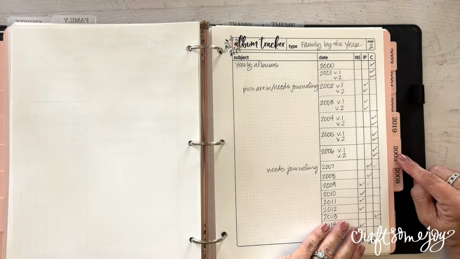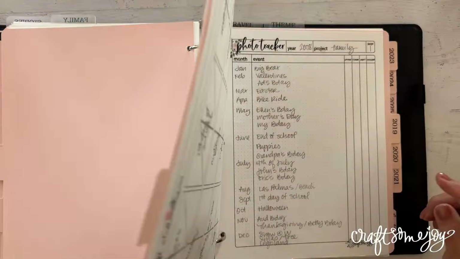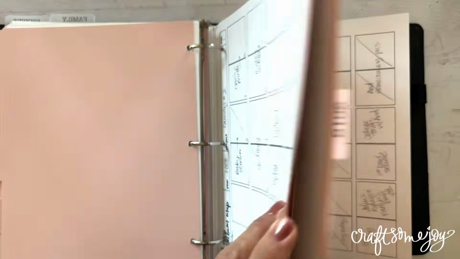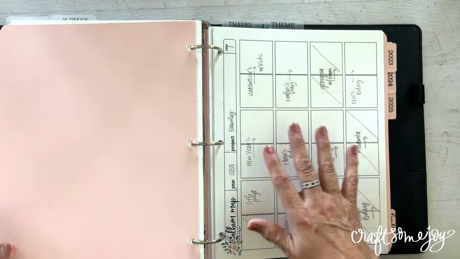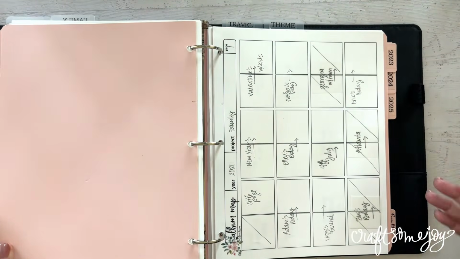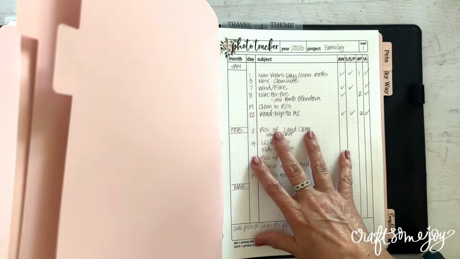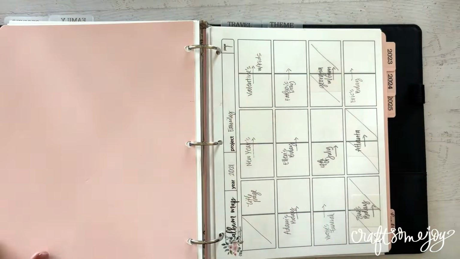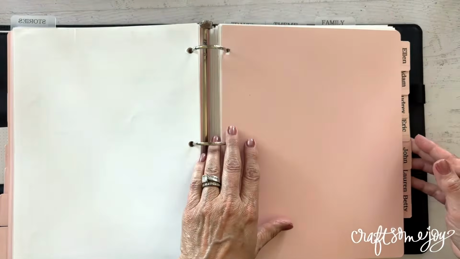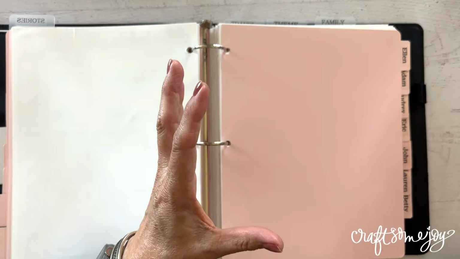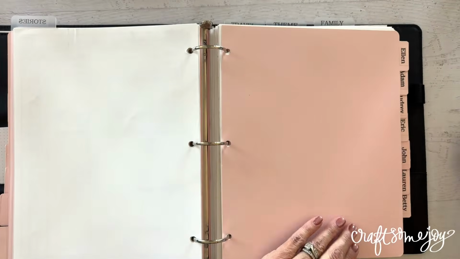So I'm currently working on 2003, 2008, 2019, 2020, 2021. And you'll notice, so I skip years, right? 2023, 2024, and 2025. Even though I have a lot more years that I need to go back and fill in, those are the ones that I've been pulling photos, creating pages, and working to complete those albums.